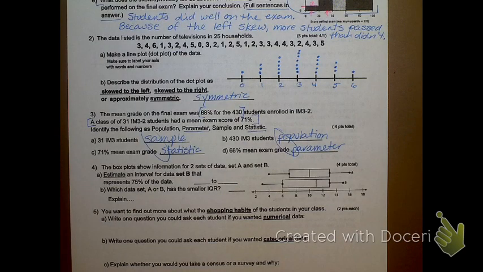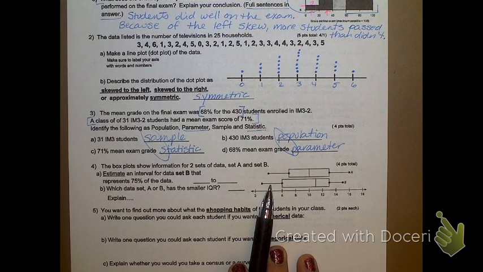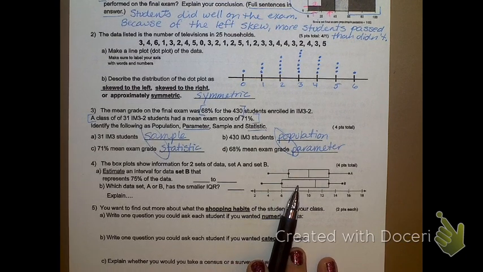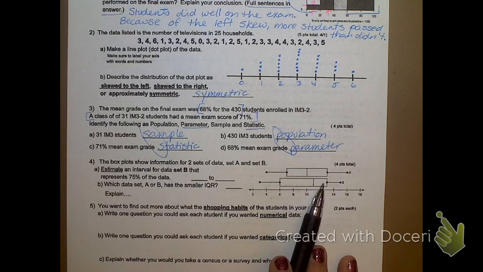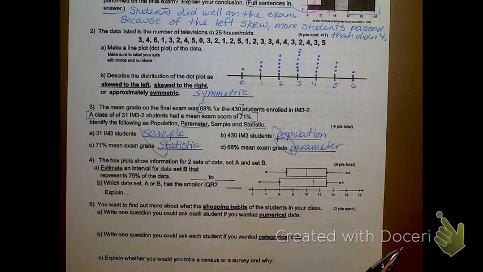The box plot shows information for two sets of data, set A and set B. Estimate an interval for set B that represents 75% of the data. So when we're looking at box and whisker plots, how is the data broken up? When I'm looking for 75%, how am I going to know what 75% is? Minimum. Okay, so this whisker right here represents what? 25%. This first box? 25%. And my last whisker? 25%. So each part is 25%.